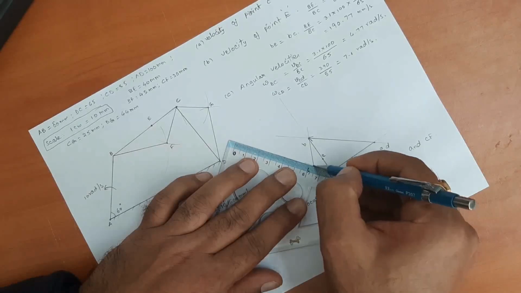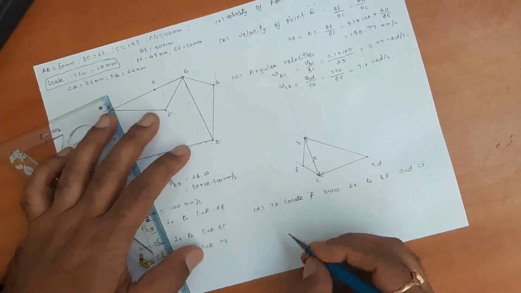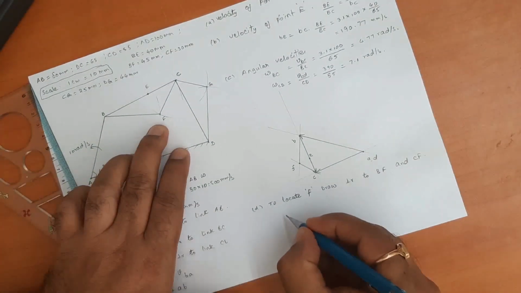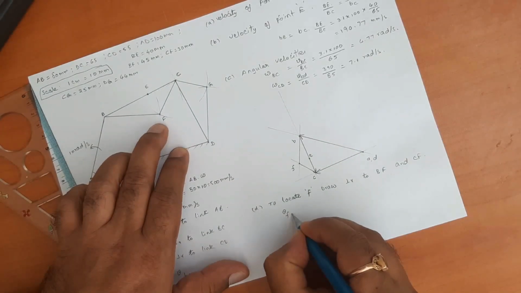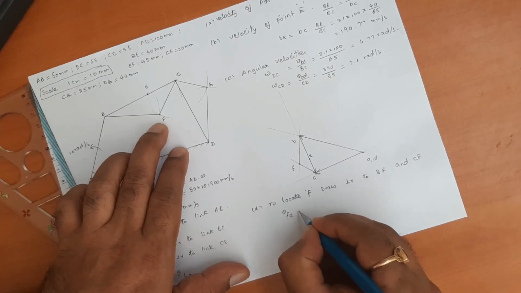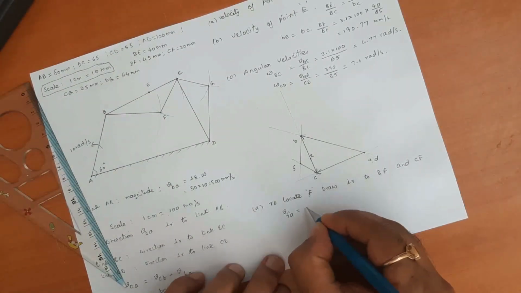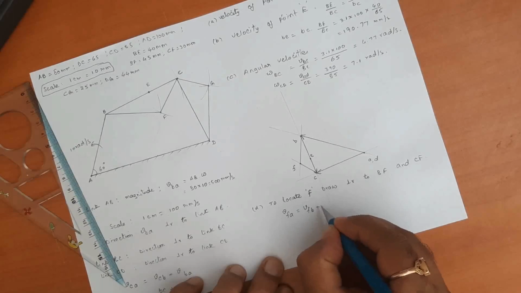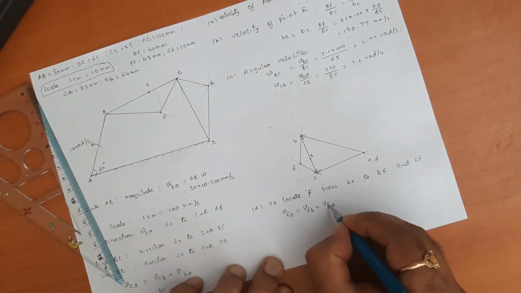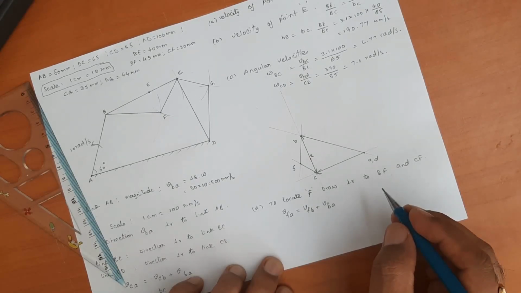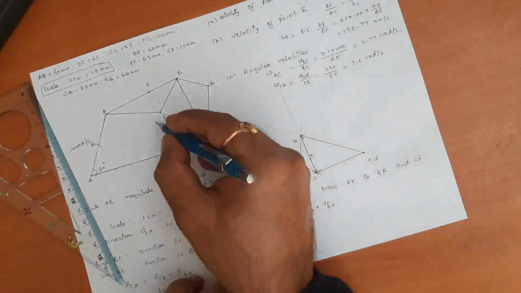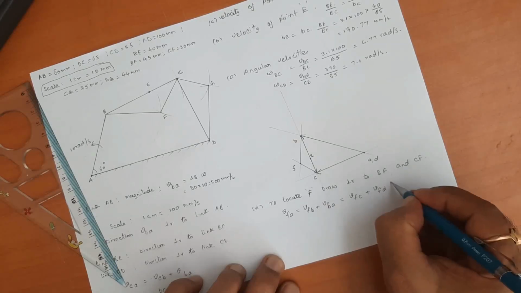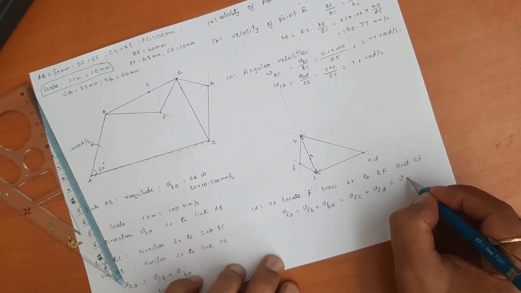To know the directions, the velocity of F relative to A is also equal to the velocity of F relative to B plus the velocity of B relative to A. This is also equal to the velocity of F relative to C plus the velocity of F relative to D, because A and D are fixed points.